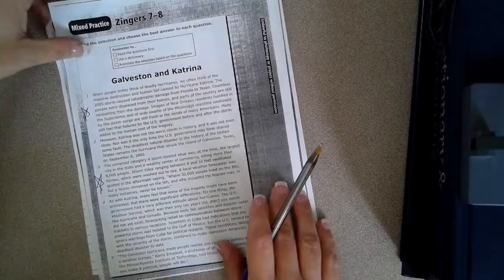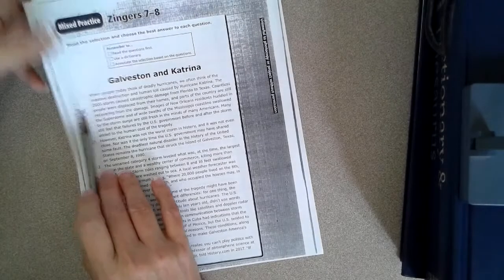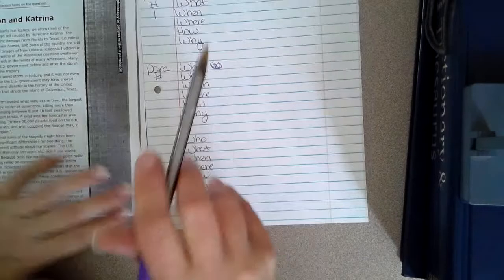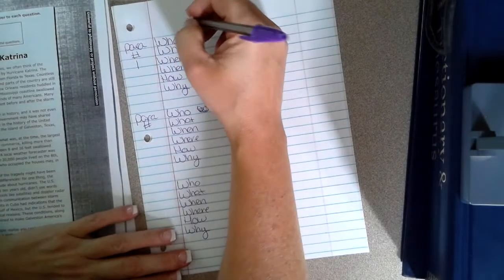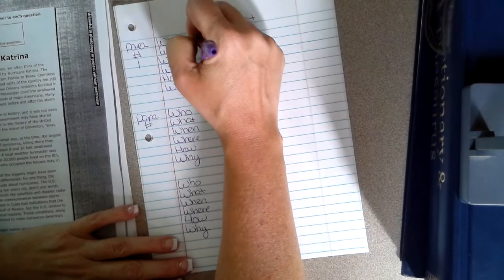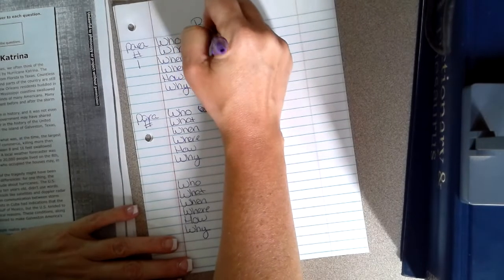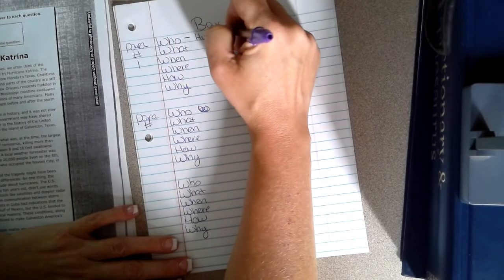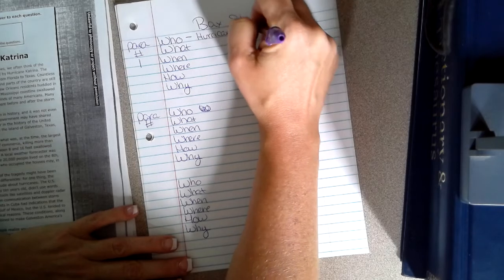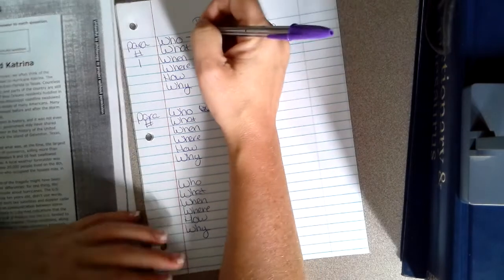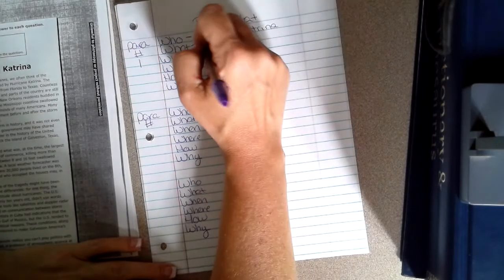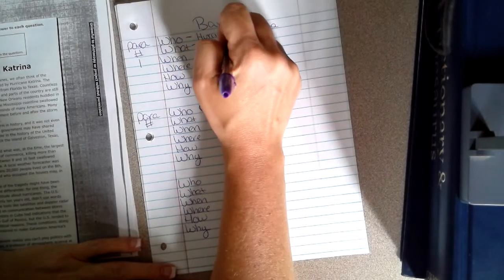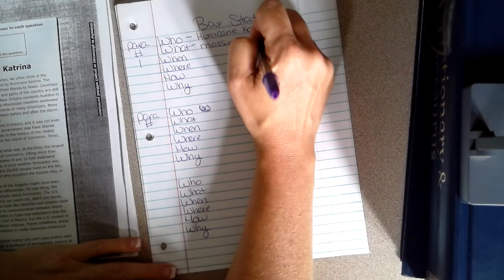All right. Now I starred that, so that means I need to annotate it. So looking here at my who, what, when, where, how, and why, my who is going to actually be Hurricane Katrina, because that's what that whole paragraph is talking about. And what about Hurricane Katrina? It was a massive hurricane.